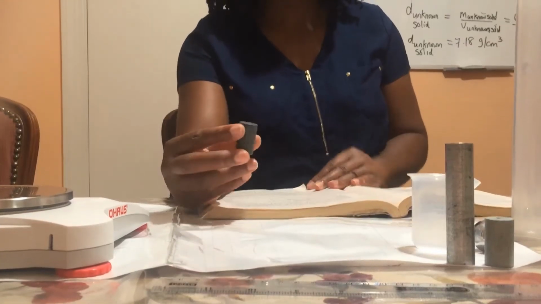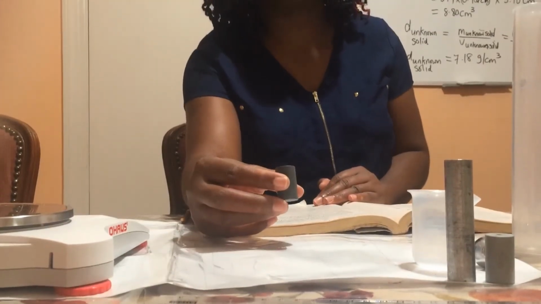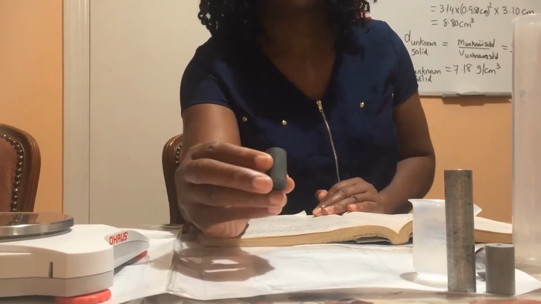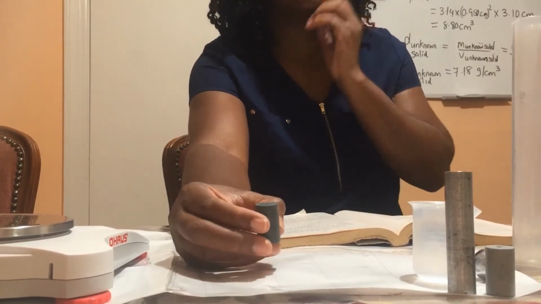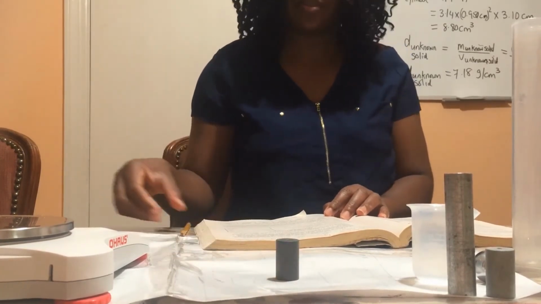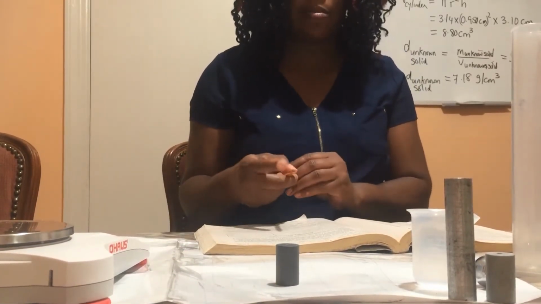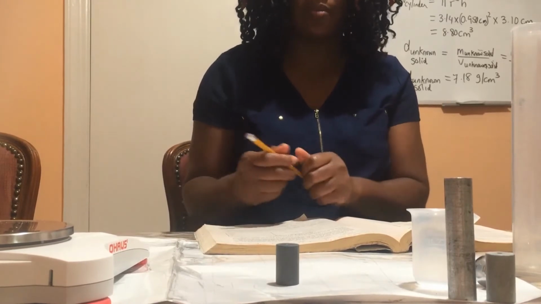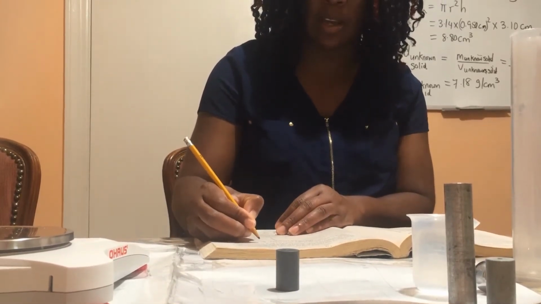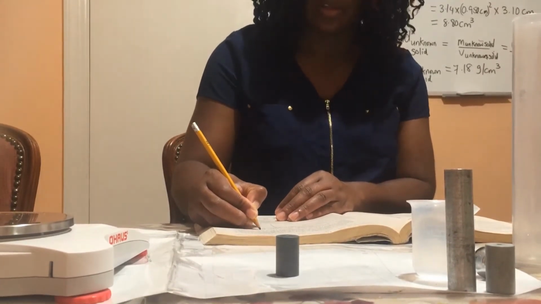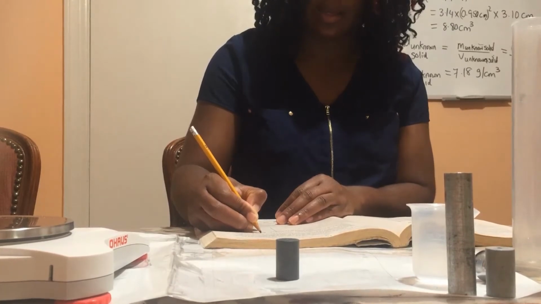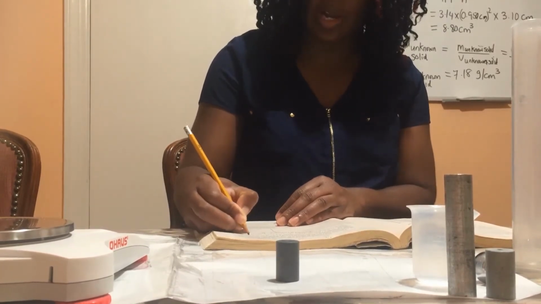In the previous demonstration, I showed you how to find the density of the unknown cylinder using the direct method. Now I'm going to show you how to use the displacement method. So we had found the mass of the unknown solid to be 63.19. So I'm going to write that down in my data table 28.3. The mass of the unknown solid is 63.19 grams.